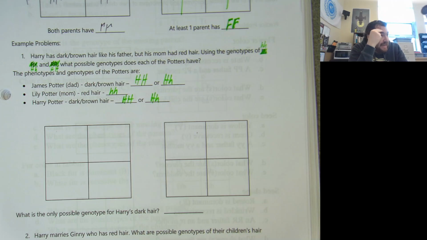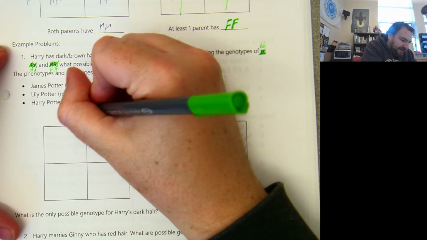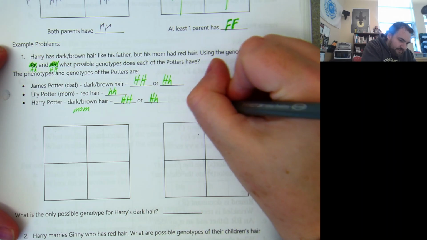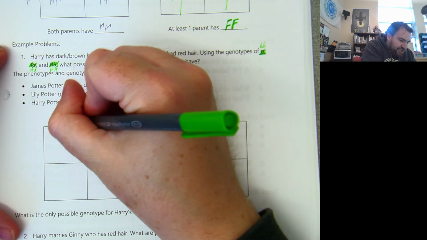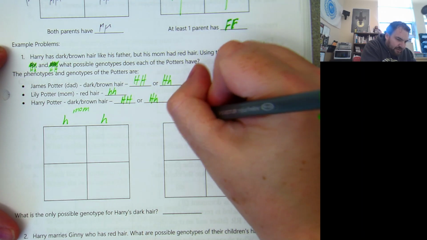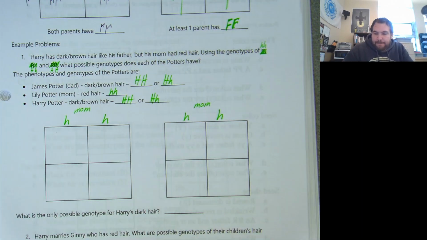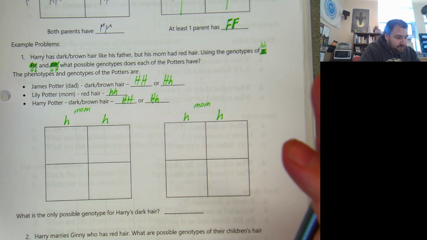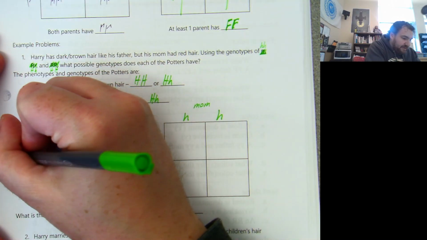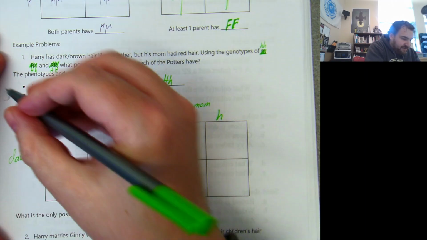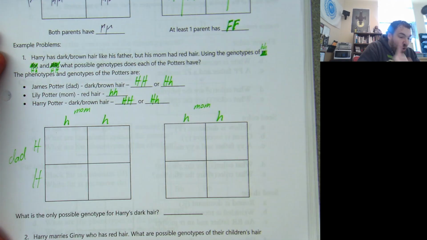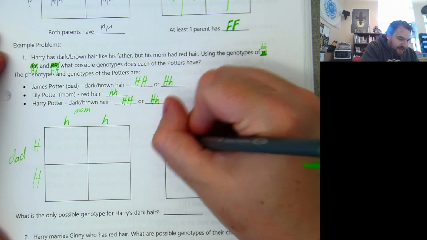So let's see which of these has to be true. Let's look at both of these scenarios. We're going to put mom up top here again. So Lily, she's going to be little h, little h, little h, little h. And then let's look at the scenarios. Either Harry Potter's dad, James, is big H, big H, or his dad is big H, little h.